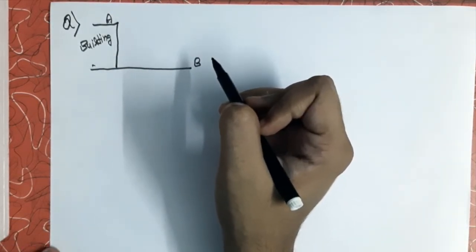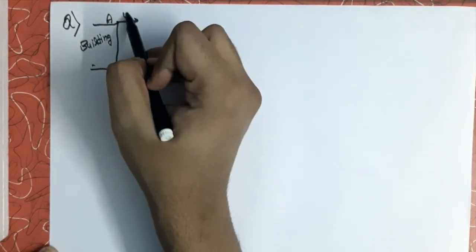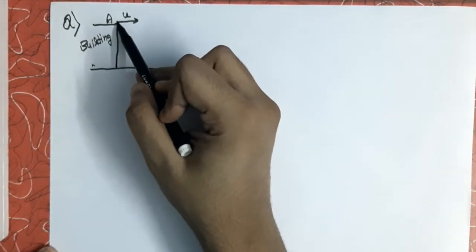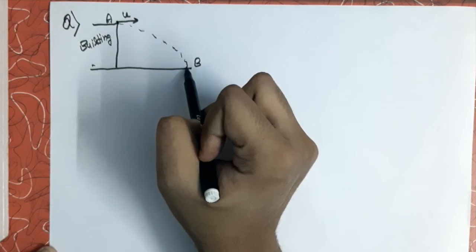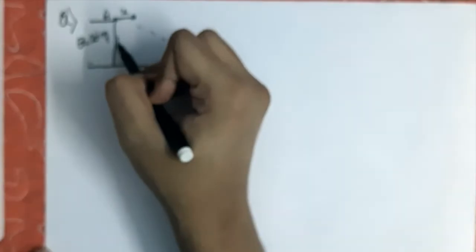Suppose A throws a ball with some initial velocity u in horizontal direction. Now it has to reach B. Suppose it is reaching B. This height is given h.